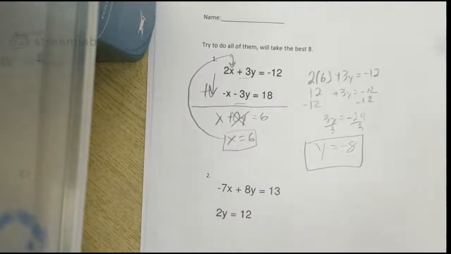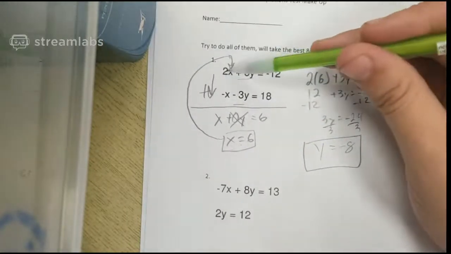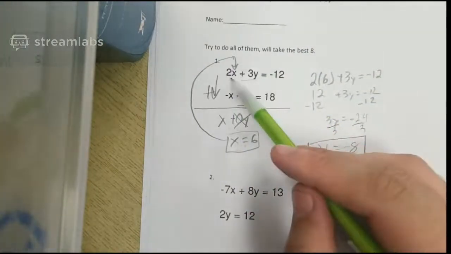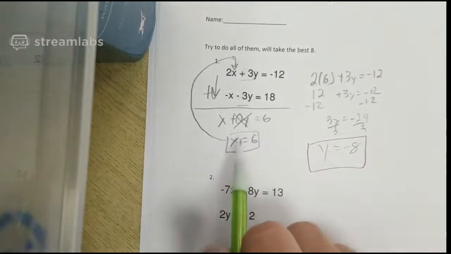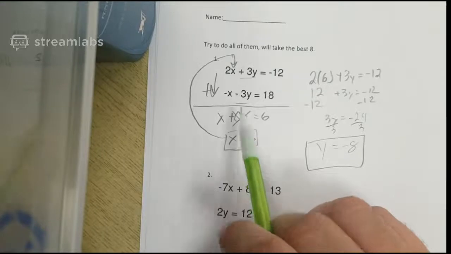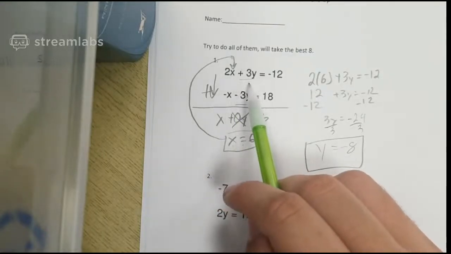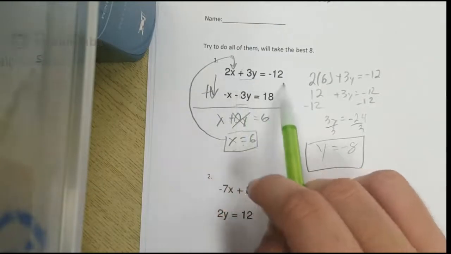Now sometimes you would like to check your answers, or maybe if it's multiple choice, you want to try each option A, B, C, D. So you just take 6 and negative 8 and plug it in here to either equation. If you want to check it fully, you should check both equations. I'm only going to do this for this one, but typically this is how you do it. 6 times 2 is 12. 3 times 8 is negative 24. 12 minus 24 is negative 12.